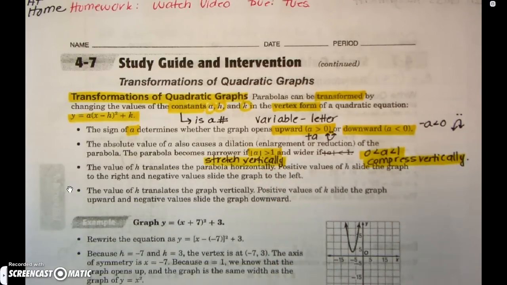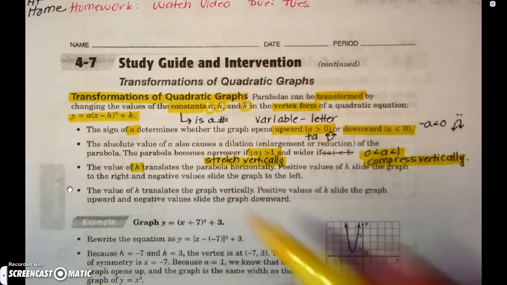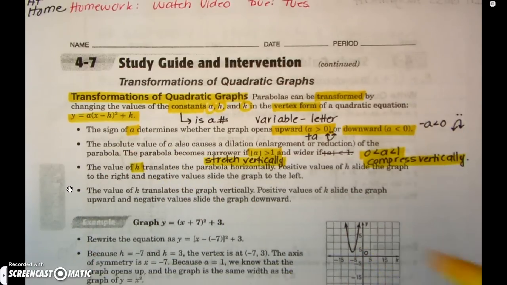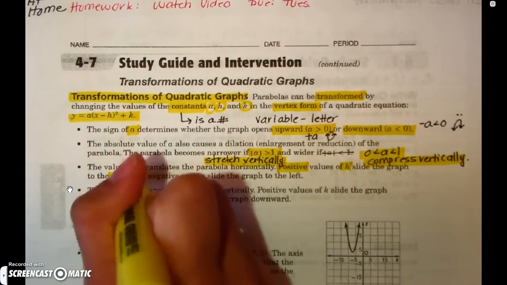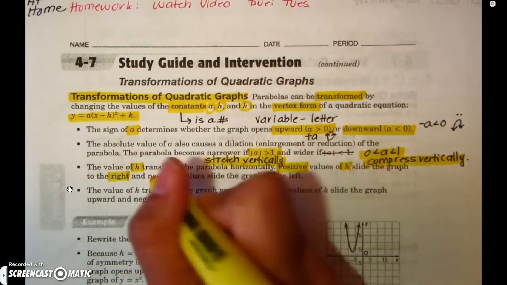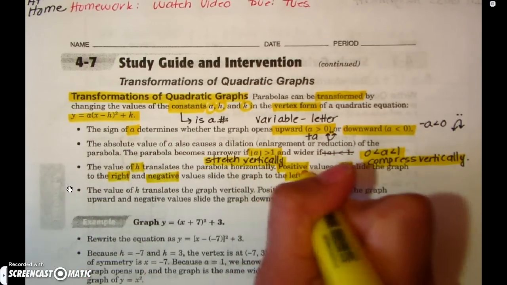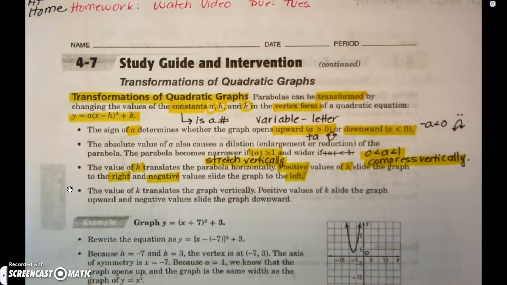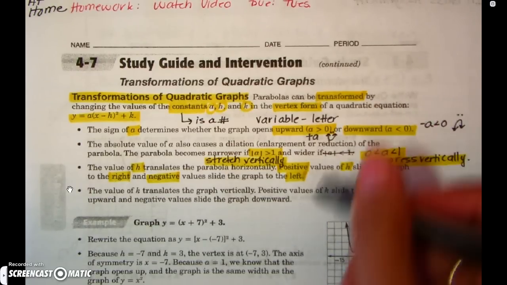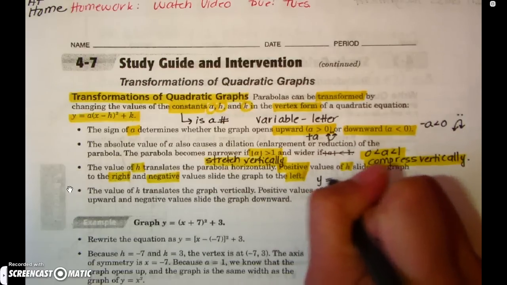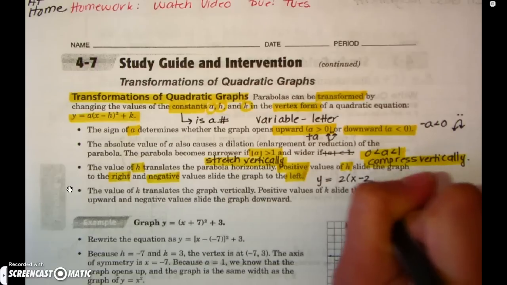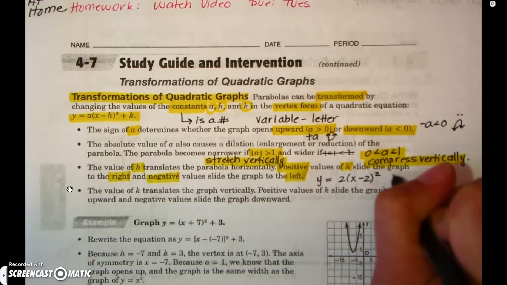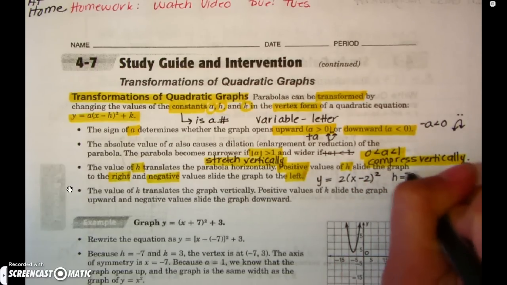The value of h is the one that most students struggle with because it's the opposite of what you see. Positive values of h slide the graph to the right. If h is negative, then it slides the graph to the left. However, I told you guys yesterday, or today, I'm sorry, that if you have a function, let's say 2(x - 2) squared, the h in this case is a positive 2.